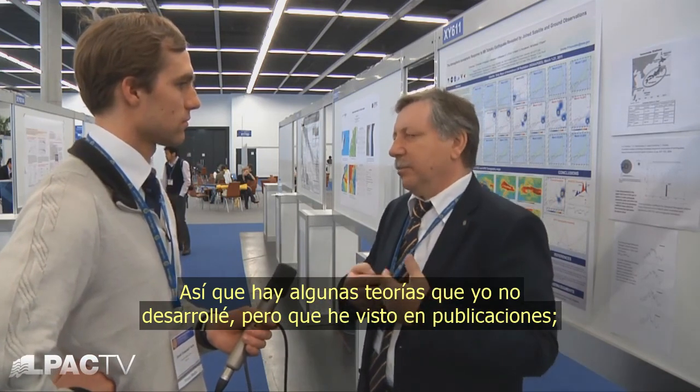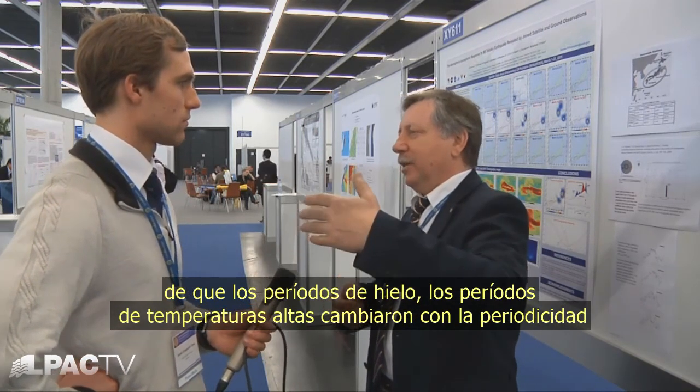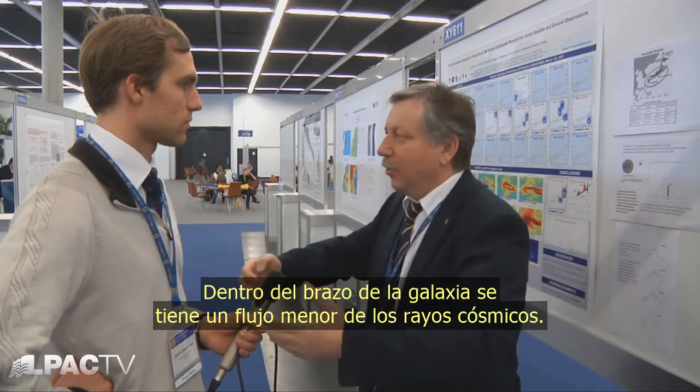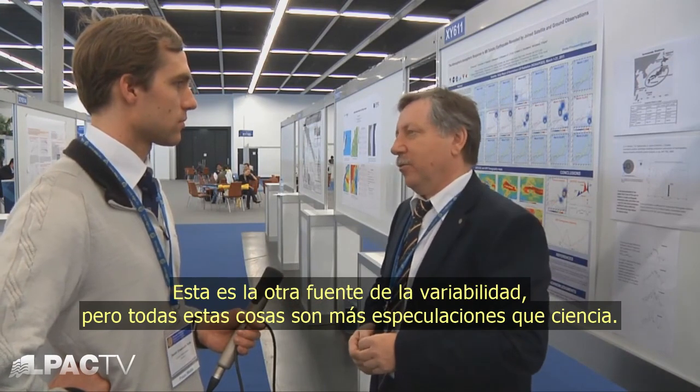So there are some theories, I have not developed this, but I have seen publications that ice periods and higher temperature periods changed with the periodicity of the solar system passing through the arms of the galaxy. Between the arms we have a higher flux of cosmic rays; inside the arm, a lower flux. This is another source of variability. But all these things are more speculation than science. We should make more investigation to say something different.